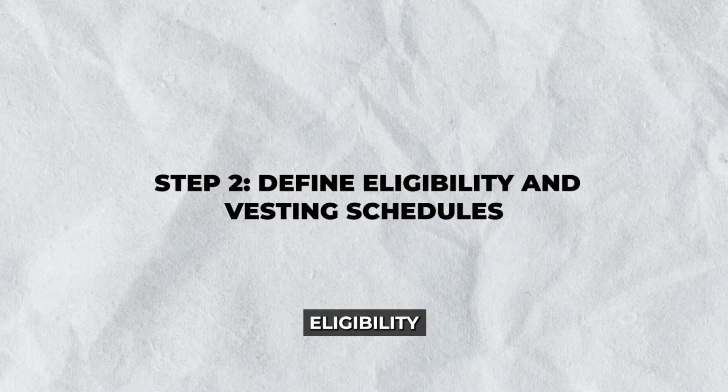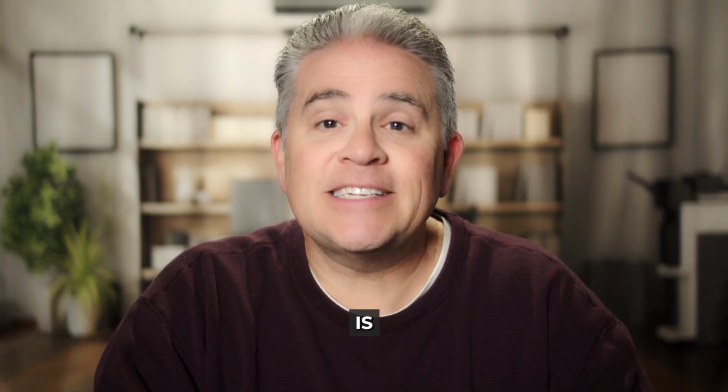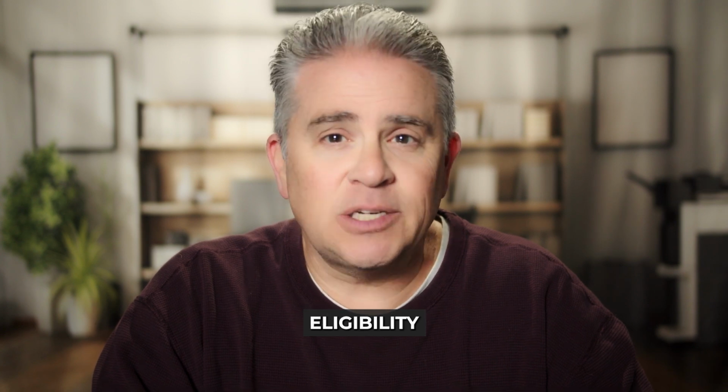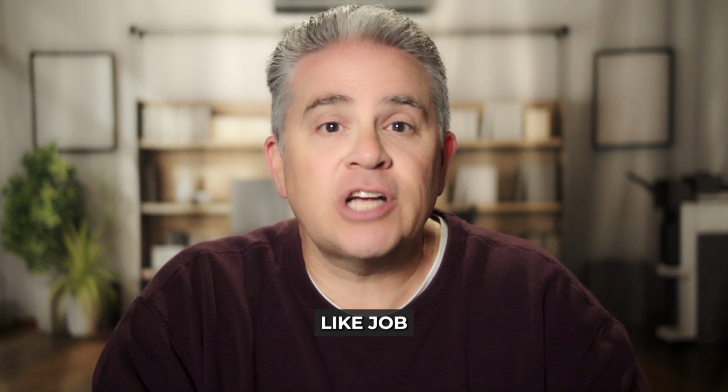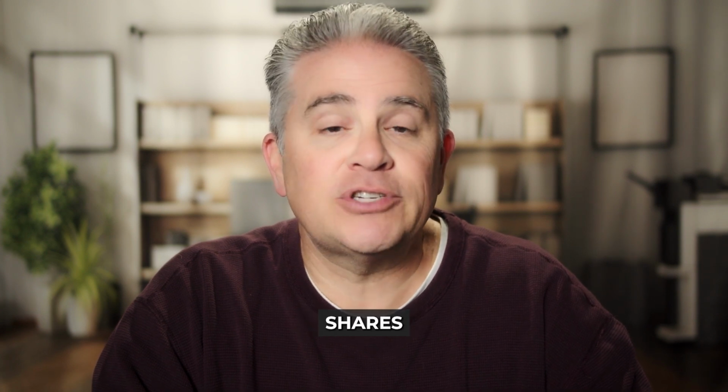Step 2. Define eligibility and vesting schedule. Next, decide who in your organization is eligible for equity compensation and outline a vesting schedule. Eligibility might depend on factors like job level, performance, or tenure. Vesting schedules are crucial as they dictate when employees actually receive their shares or options.